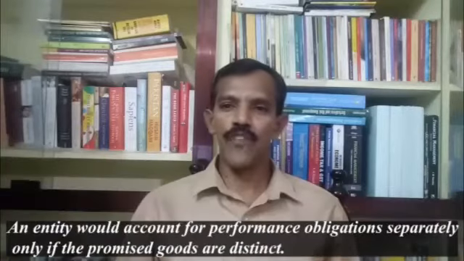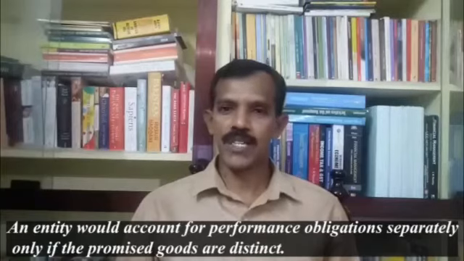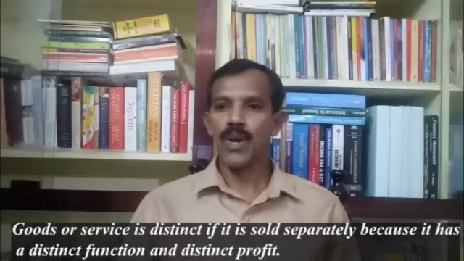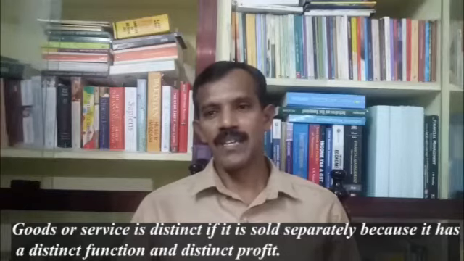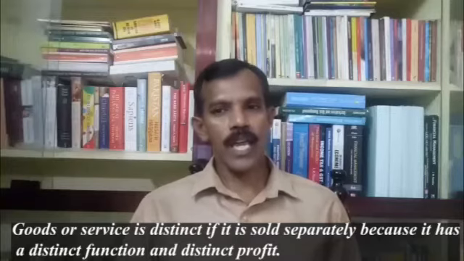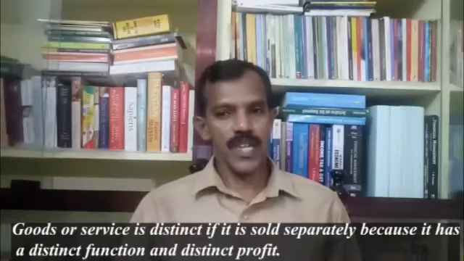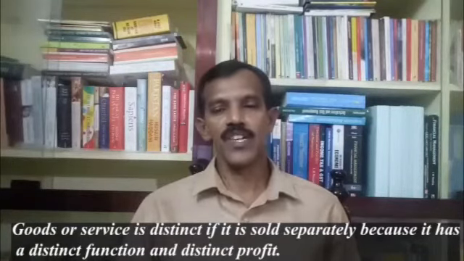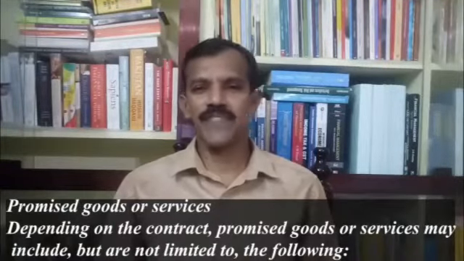An entity would account for performance obligations separately only if the promised goods are distinct. A good or service is distinct if it is sold separately because it has a distinct function and distinct profit. Then we discuss promised goods or services.